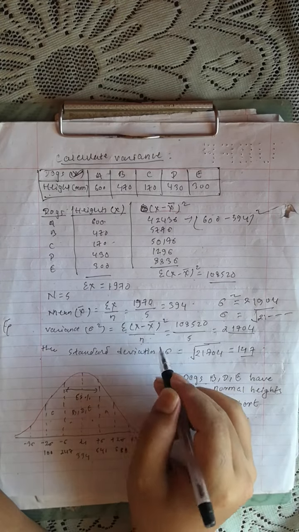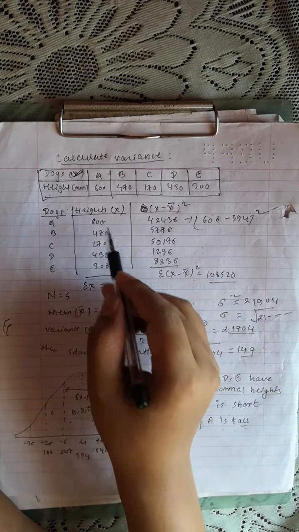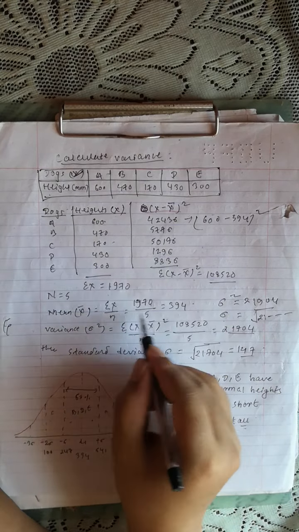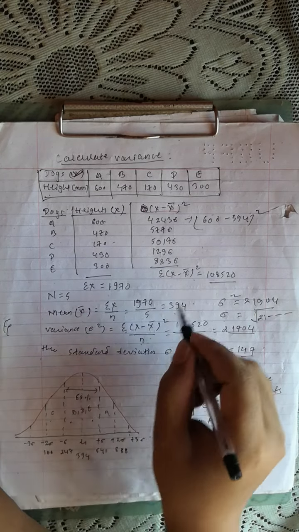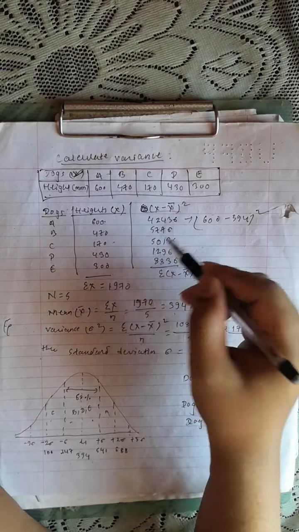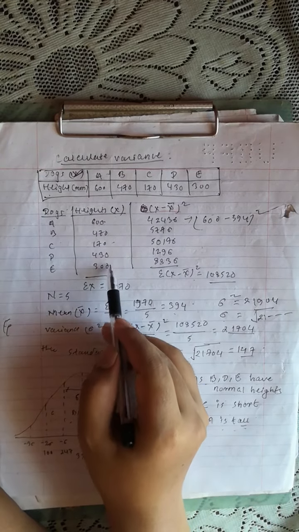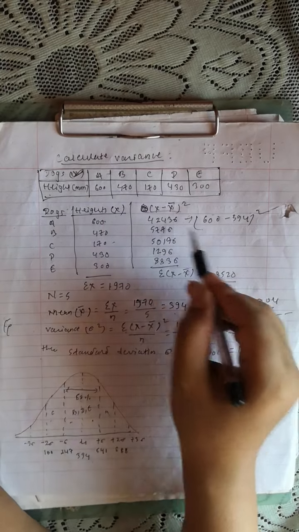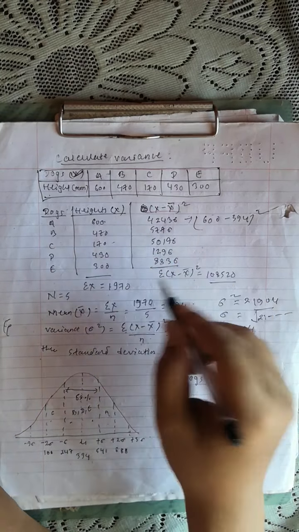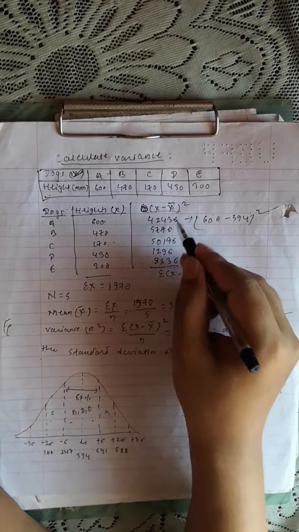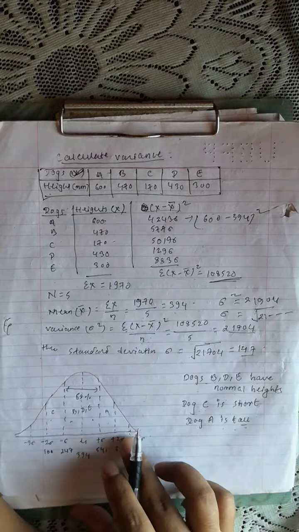the variance. First, to calculate the variance, we need to find the mean of the height. The mean of the height is calculated here, and then we subtract the mean from all these x values, square them, and find the summation of all these values, and we obtain this value.